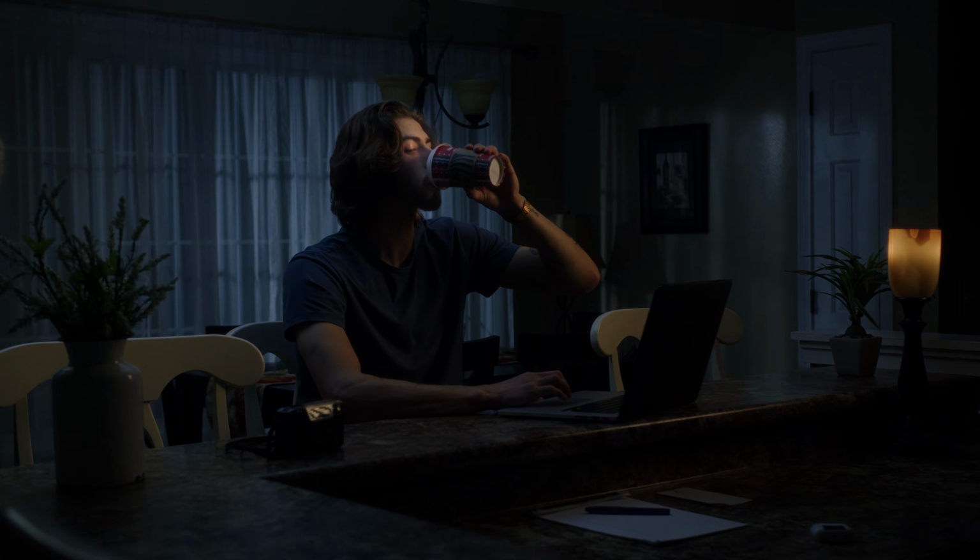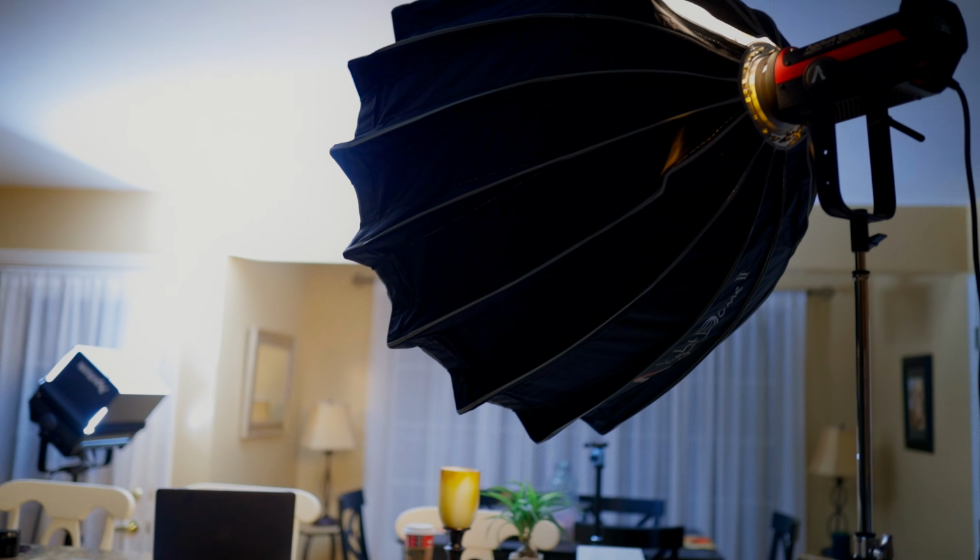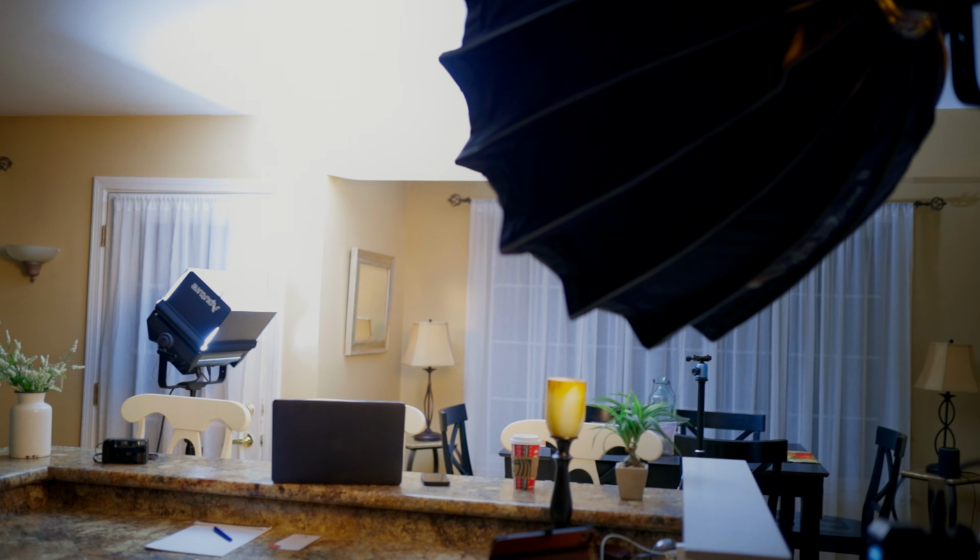But it's a really simple setup and it's really fun, and I didn't have any other diffusion. I didn't have anything like negs or flags further than what I talked about in the key light. And it was a really fun setup just to show the importance of room tone in a scene.